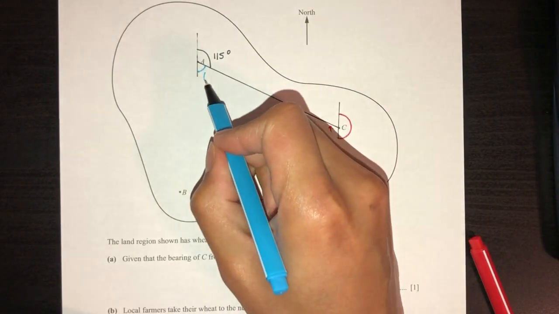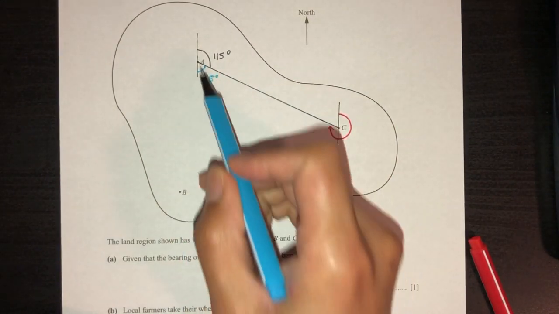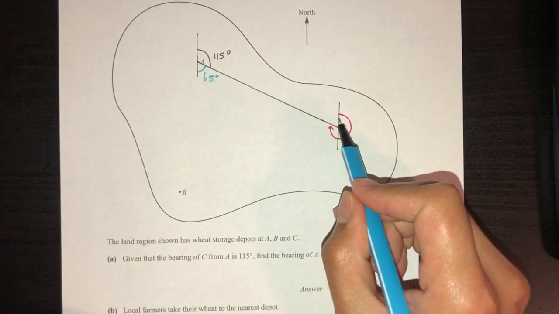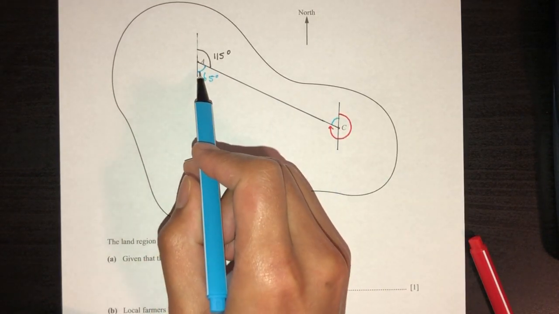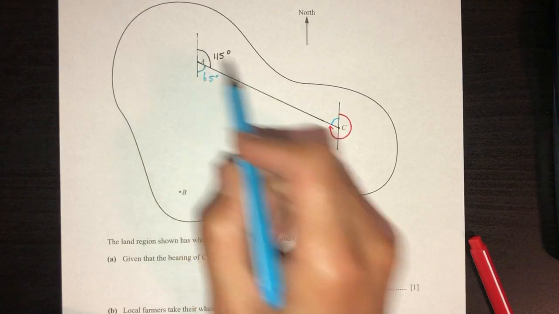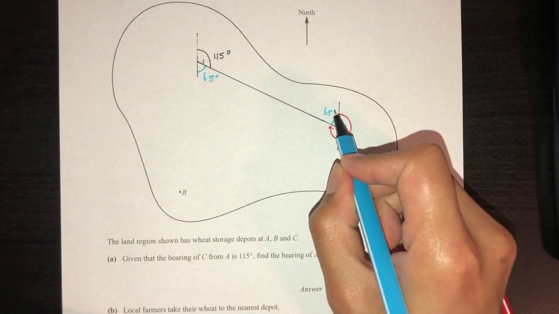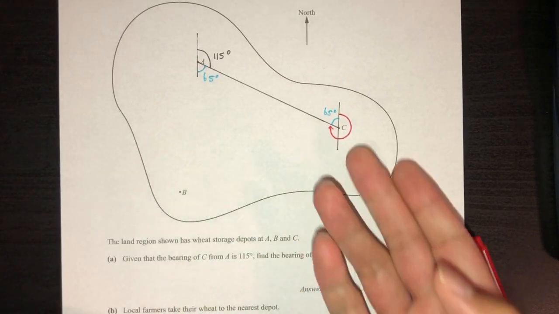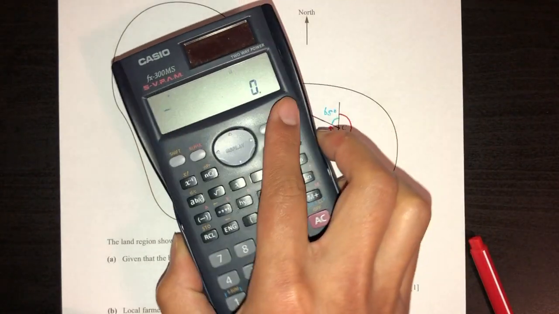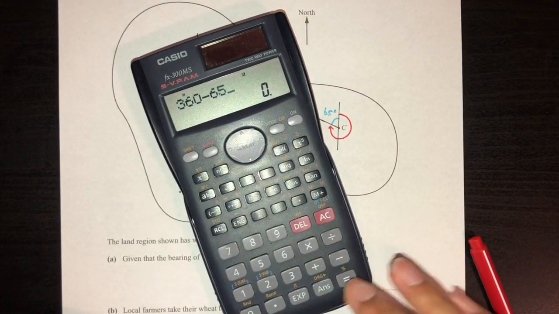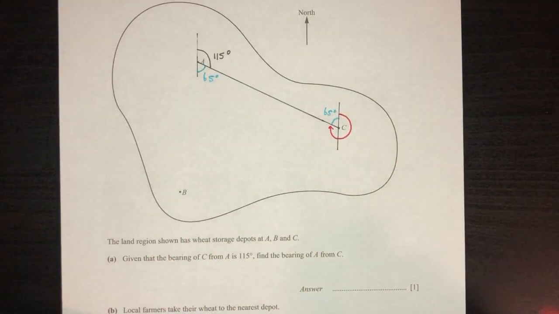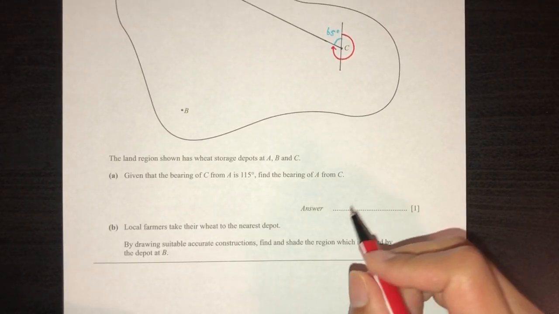If this is 65, this also has to be 65 because they are alternate angles between parallel north lines. So now to find the red angle is pretty easy. We just take 360 minus 65. That should be 295 for the bearing of A from C.